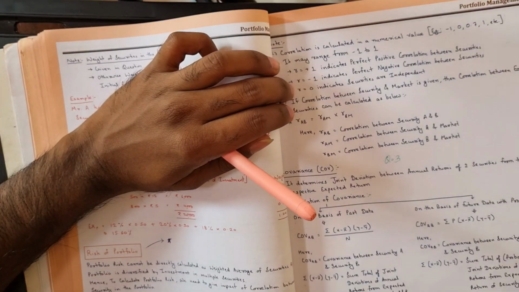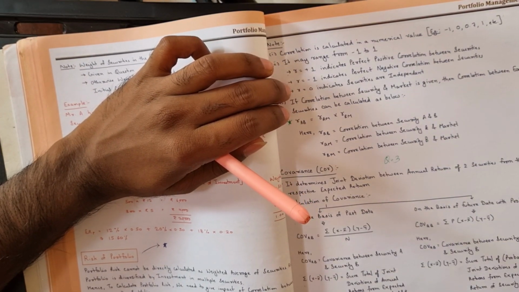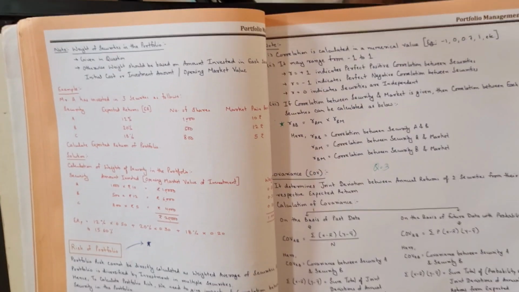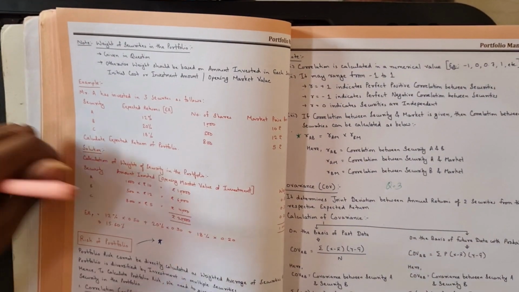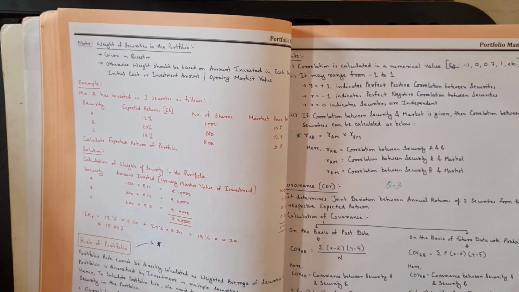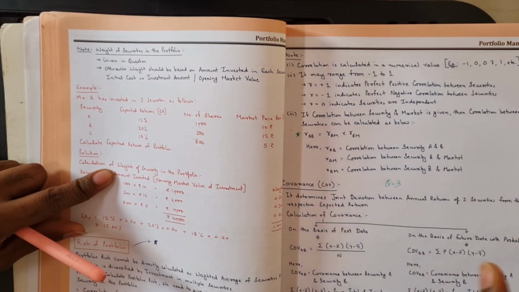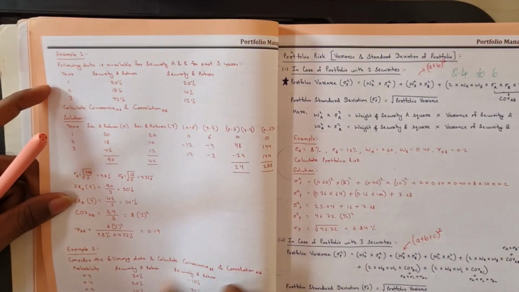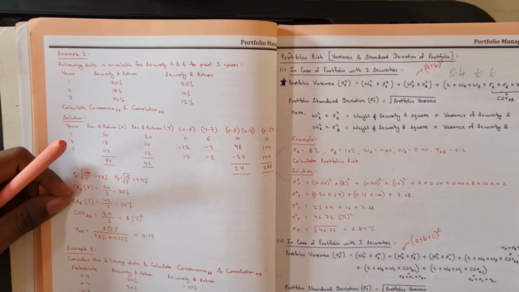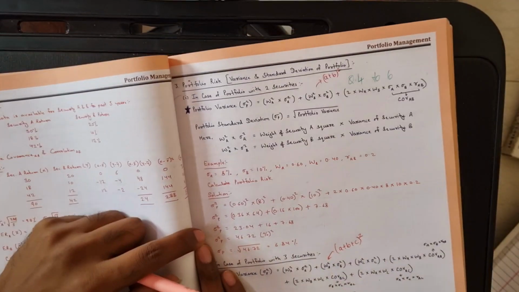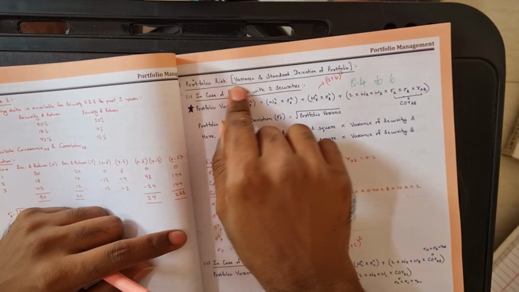This R factor will come for risk only. We need a relation between securities only for risk. So in portfolio risk, we'll have to find out the relation between them, the correlation between them. So that's where the covariance also comes into place. There is some example given here. We will solve questions only. We'll ignore this example. We have good questions.